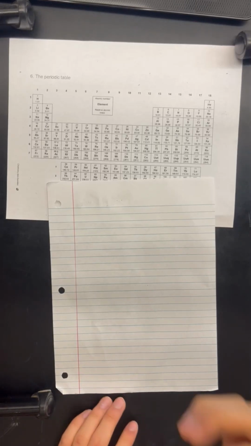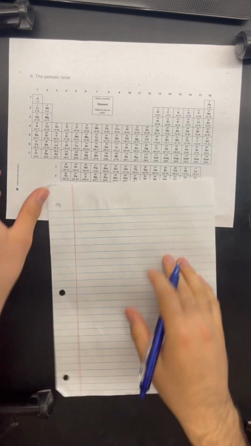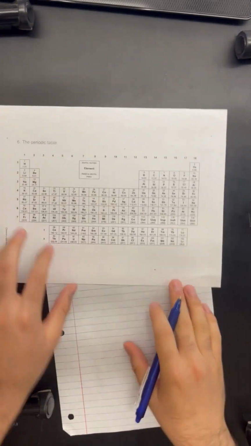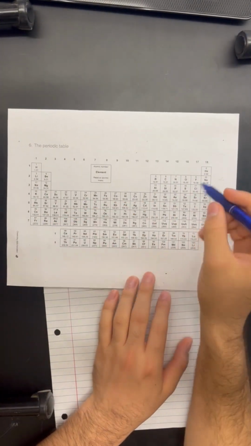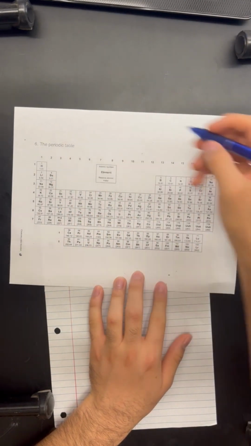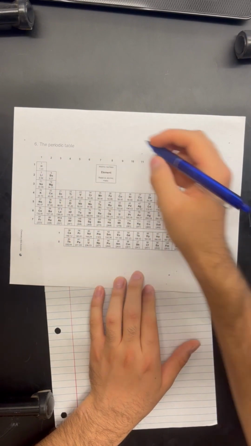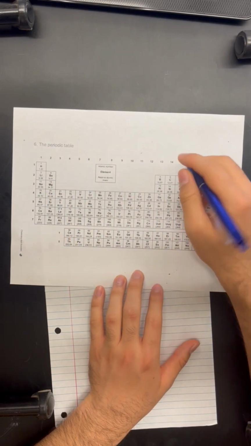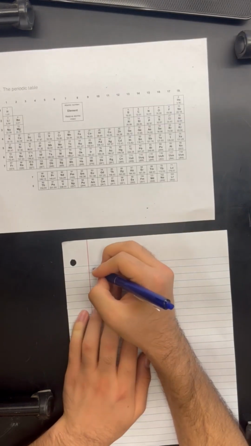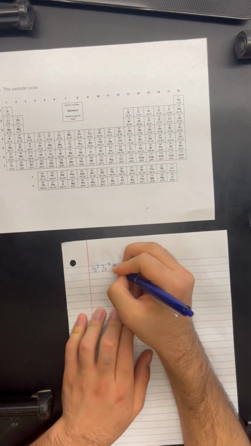So the first question here is which is the correct orbital diagram for a carbon atom? So we have to count over from left to right on the periodic table. So it'd be 1s2, 2s2, and then 2p1, 2p2. So if you were to write it all out, we have 1s2, 2s2, 2p2.